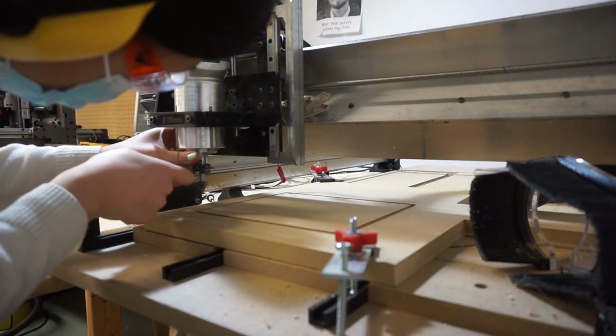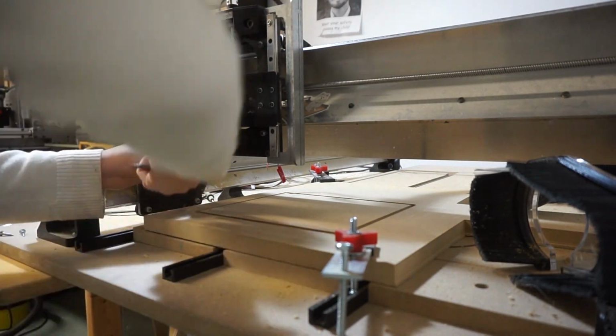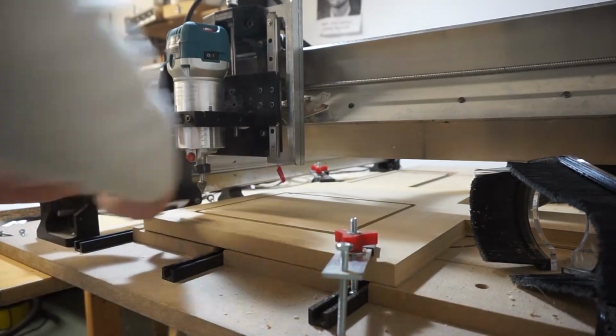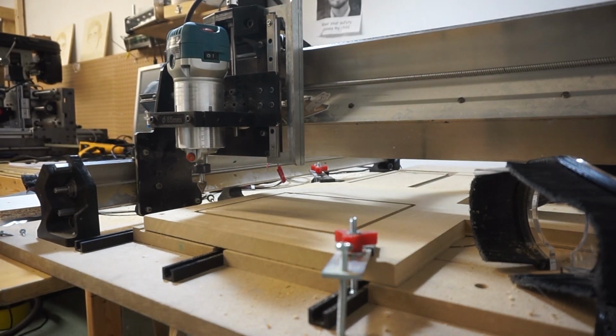Give it a good wrench. Okay, looks good to go.